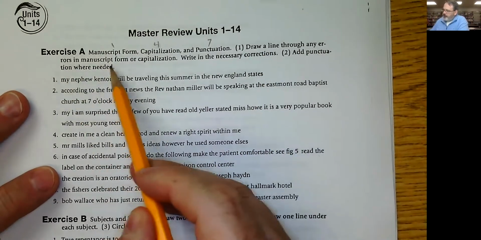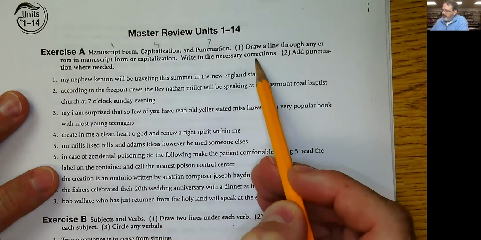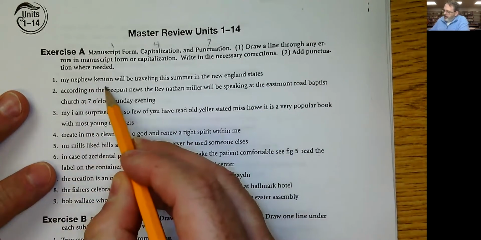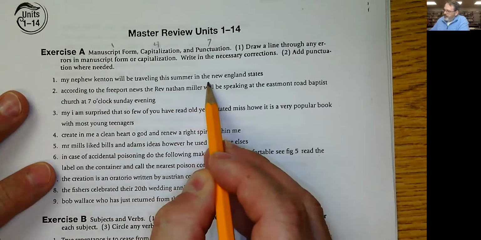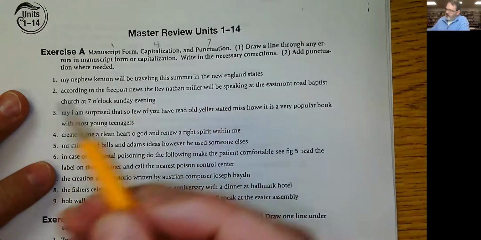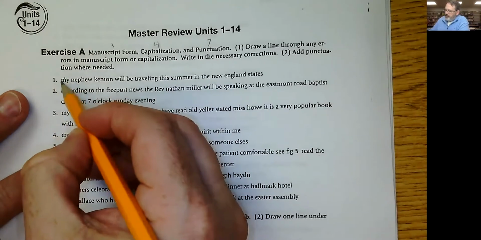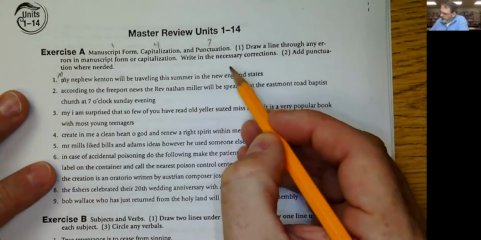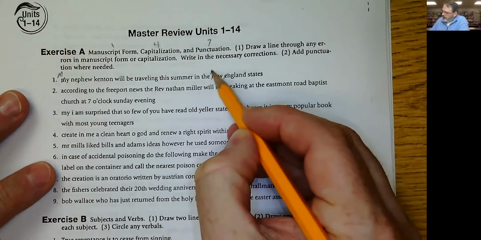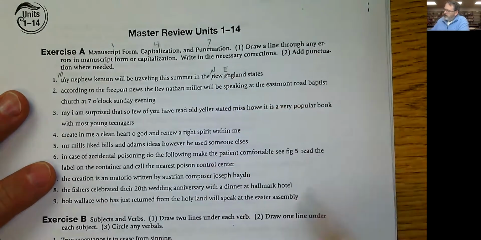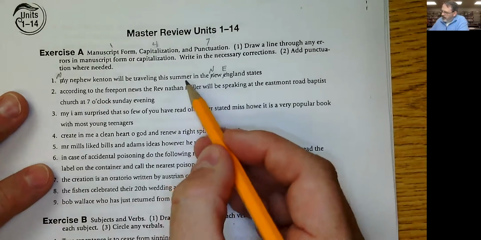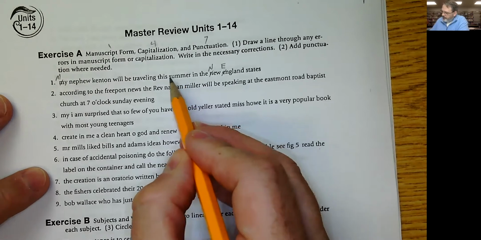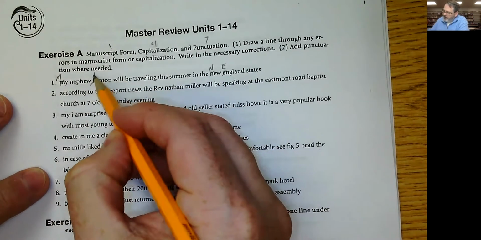Draw a line through errors in manuscript form or capitalization, write necessary corrections, and then add punctuation. My nephew Kenton will be traveling this summer in the New England states. Okay, so let's do some capitalization first. Beginning of every sentence, you have to capitalize the first letter. New England is a region. You don't capitalize seasons. You do capitalize proper names.